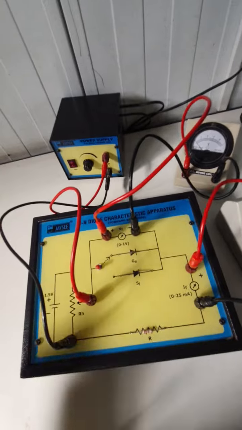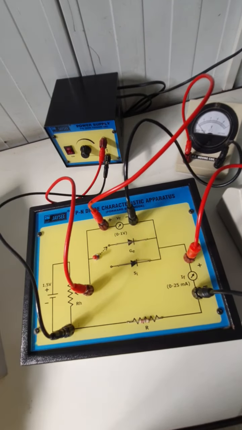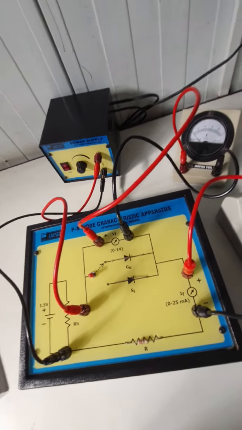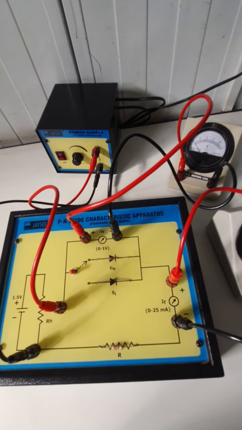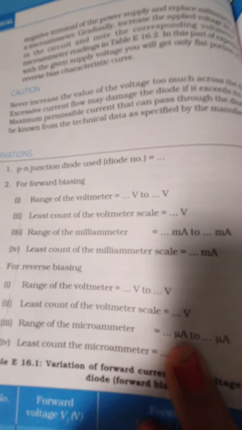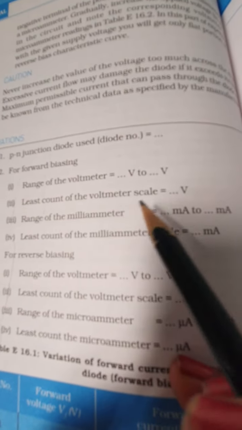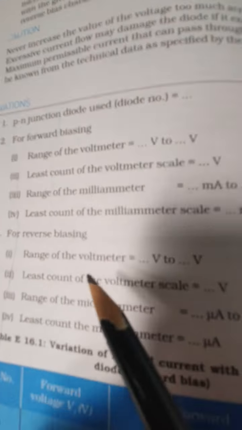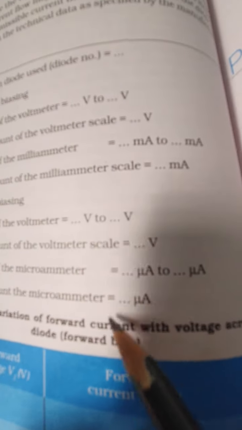Now before writing the readings, we have to note down some range and least count of the apparatus. So you can see here we have to write the range of the voltmeter, least count of the voltmeter, range of the milliammeter and least count of the milliammeter for forward bias. Similarly for reverse biasing we have to note down.